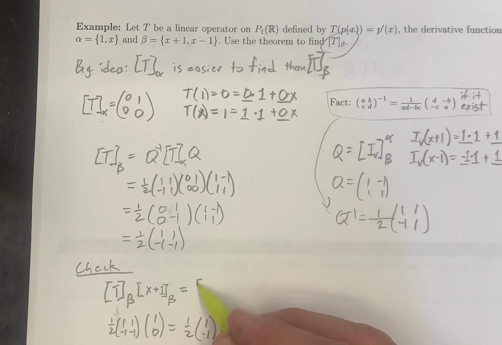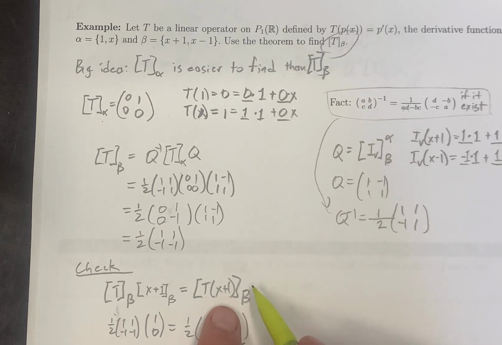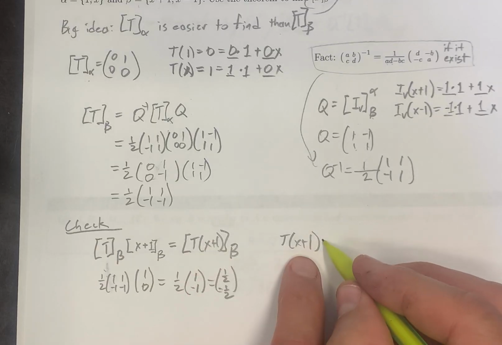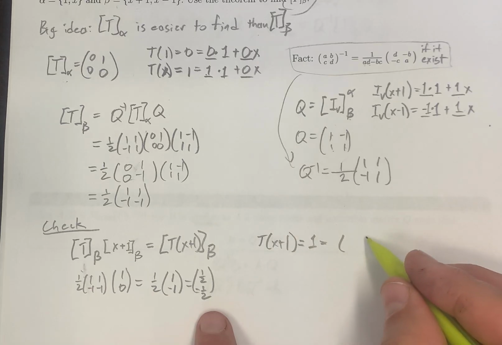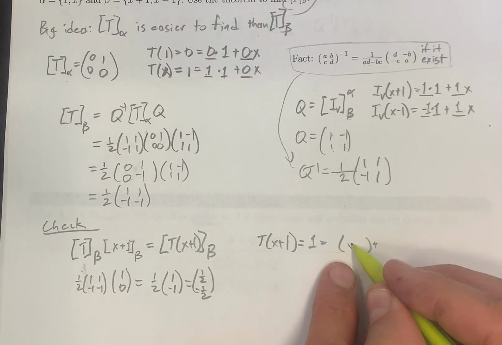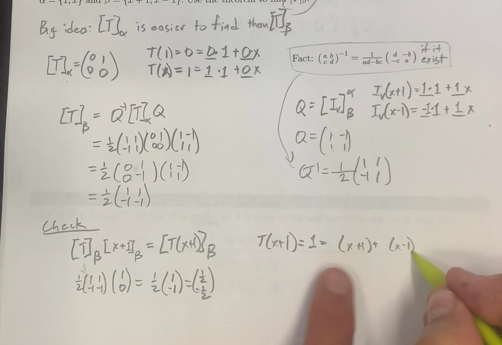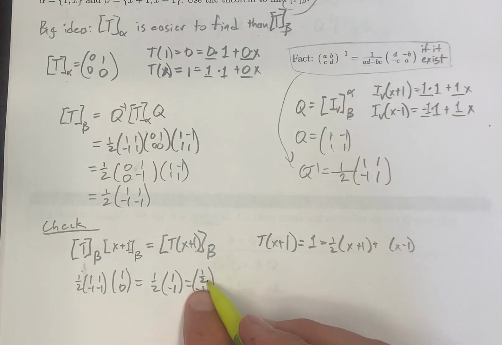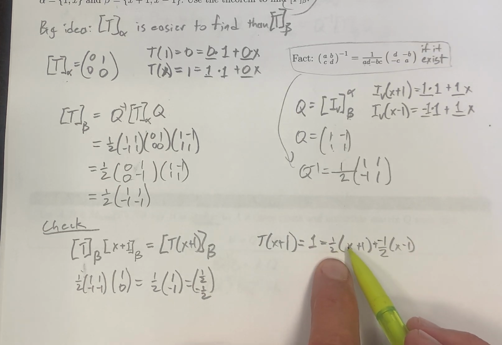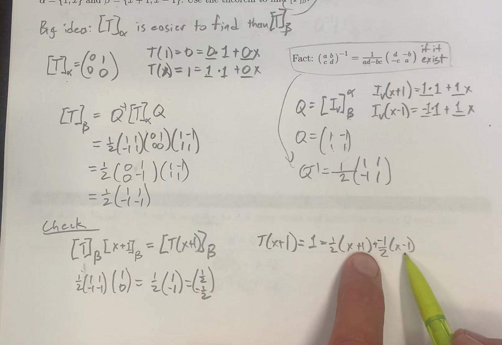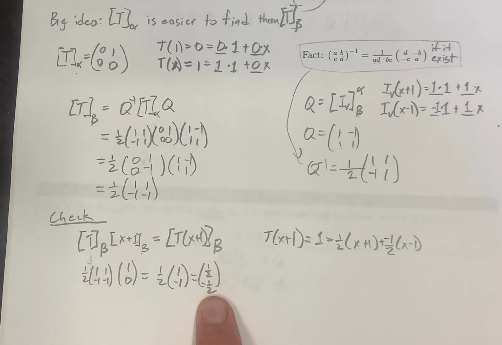And so what should we be expecting to come out here? Well, remember, you're expecting to come out T of x plus 1 in beta. But could we think about what that is? Well, what's T of x plus 1? That's the derivative, right? The derivative of x plus 1 is really just 1. And then, how do I express 1 in this funky basis? This is telling me, well, 1/2 of the first basis element minus 1/2 of the second basis element will get you the derivative. And in fact, 1/2 x minus 1/2 x, those cancel. 1/2 of 1 plus 1/2 of 1 is 1. And so you can see it actually did what we intended.